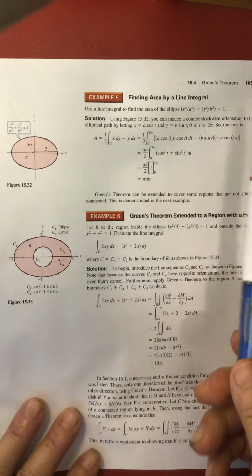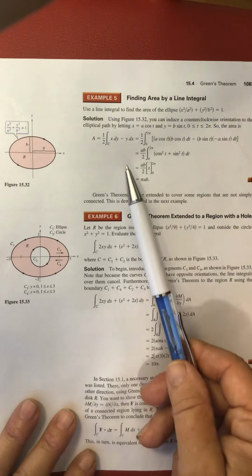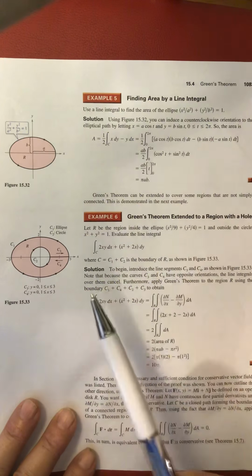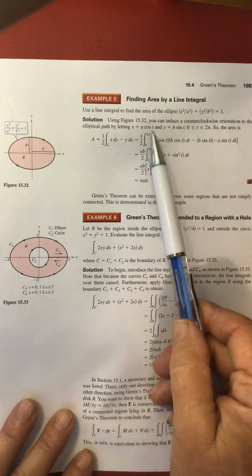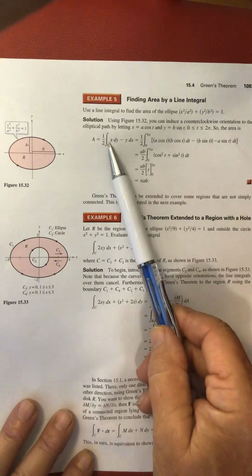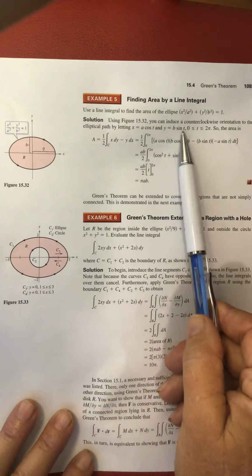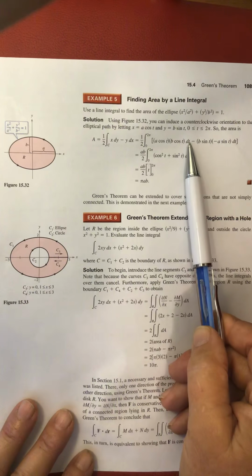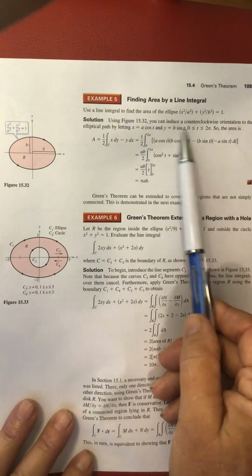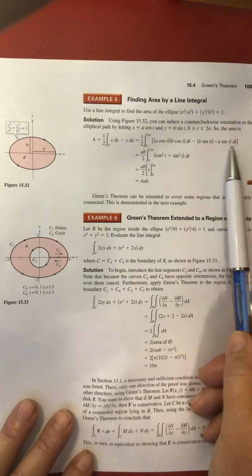Because it's a closed curve, I can use Green's theorem, or I could use what we already know, because this is circular in a way: x is a cosine of the angle, and y is b sine of the angle. x is a cosine t, dy would be b cosine t dt, minus y, that would be b sine t, times dt, which would be minus a sine t.